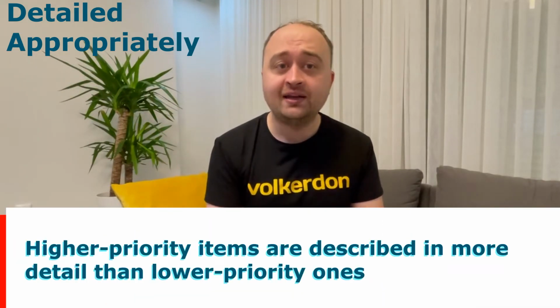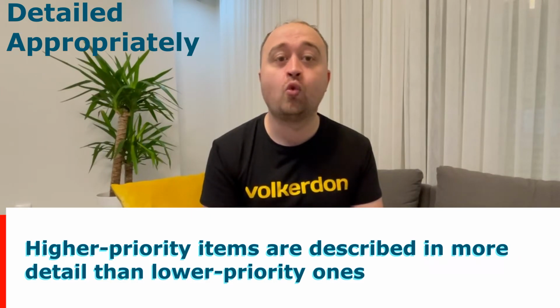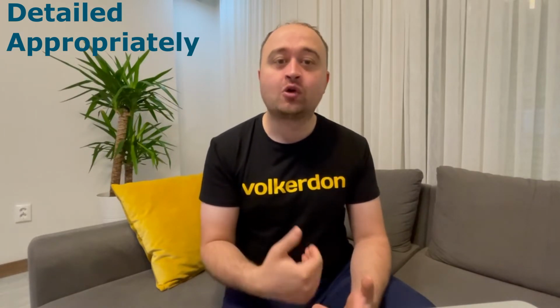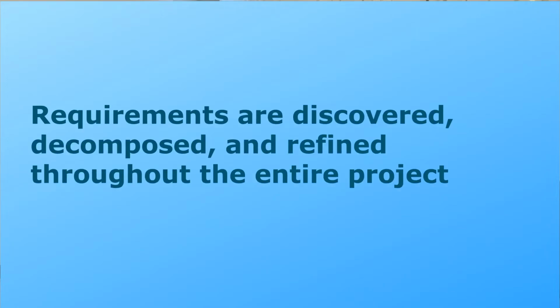Higher priority items are described in more detail than lower priority ones. Following this guideline keeps the backlog concise and ensures that the items likely to be implemented in the next sprint are workable. As a consequence, requirements are discovered, decomposed, and refined throughout the entire project.